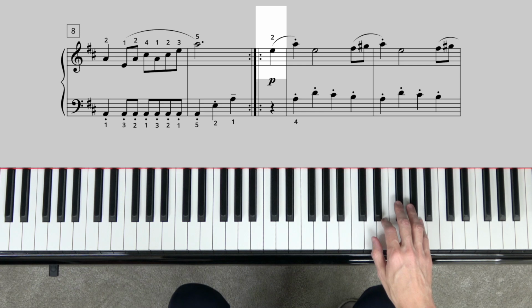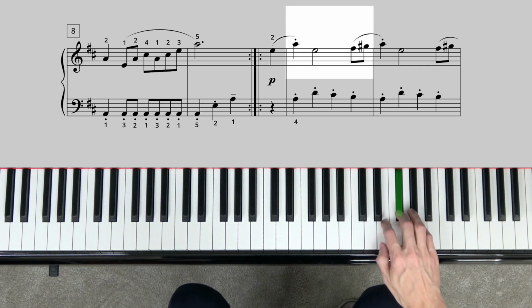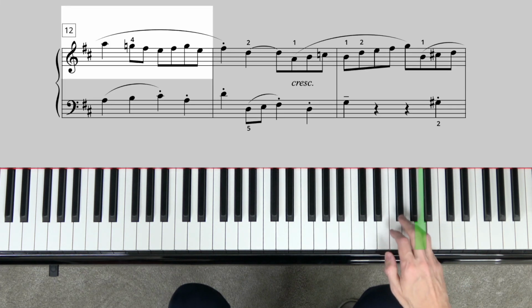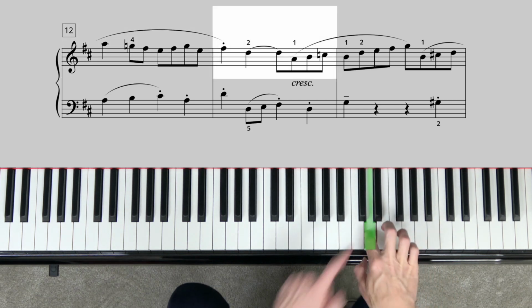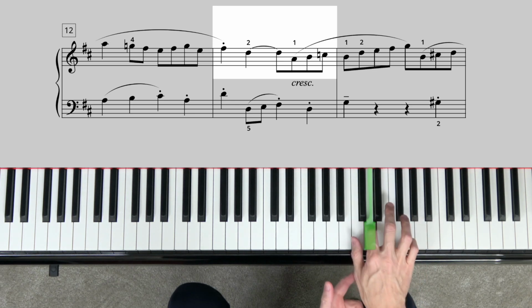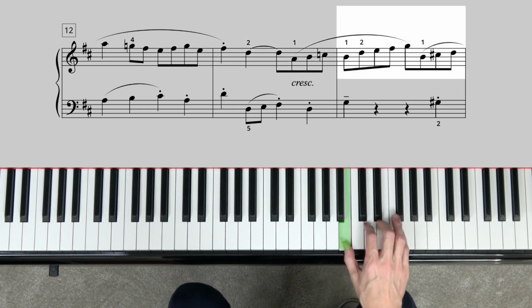1, 2, 3, 4, 1, 2, 3, 4, and 1, 2, 3, 4, and 1, 2, and 3, and 4, and 1, 2. And notice I switched to a finger 2 there. It might feel more natural to do a 1, but the 2 will prepare you for this reach that's coming up. 2, and 3, and 4, and 1, and 2, and 3, and 4, and 1.